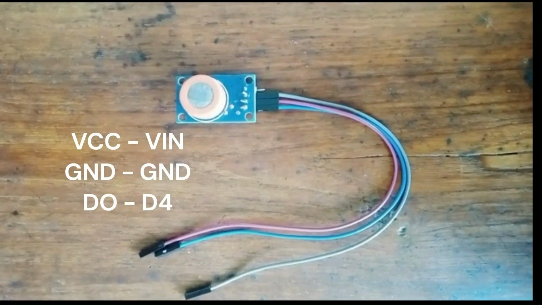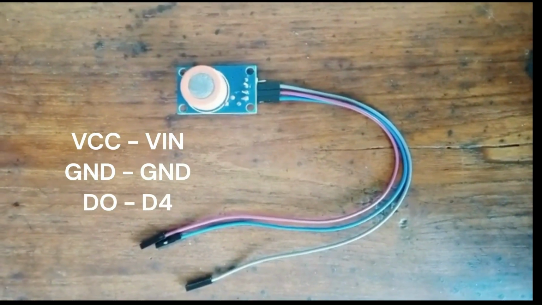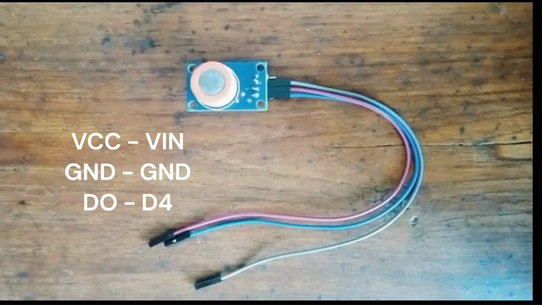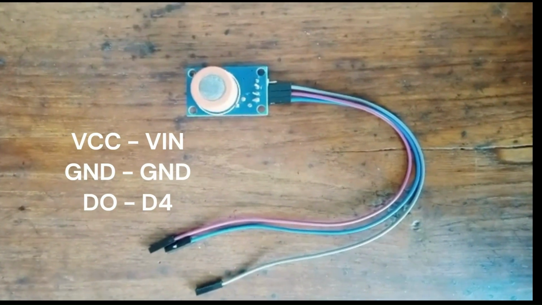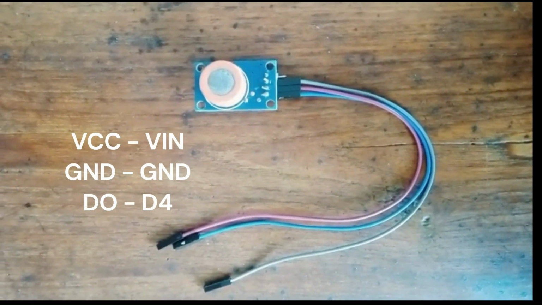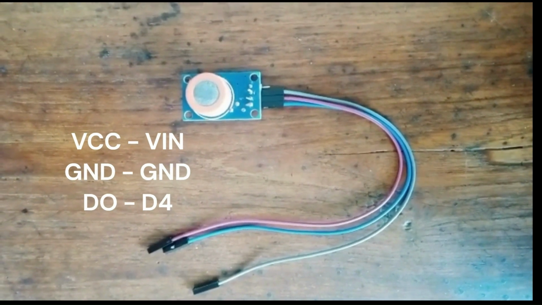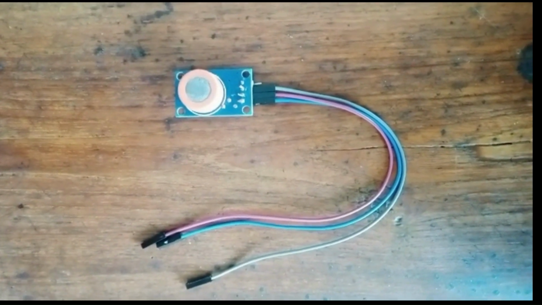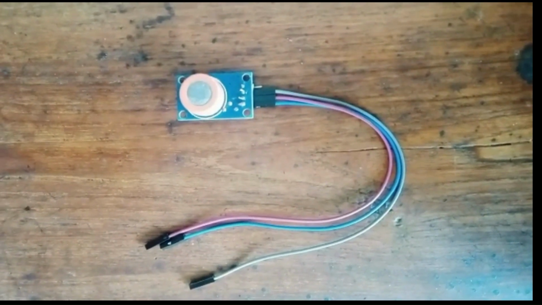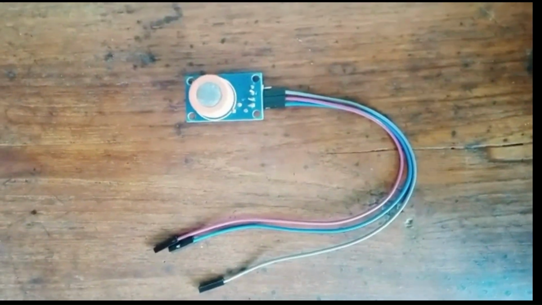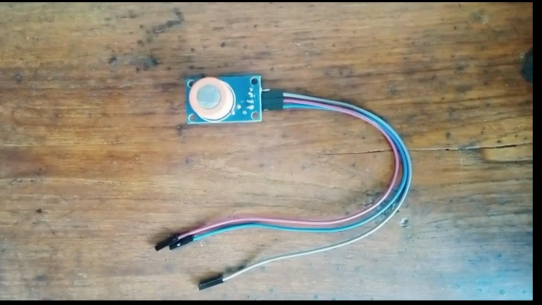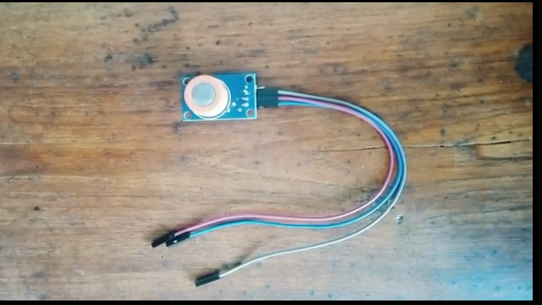The alcohol sensor is connected with the NodeMCU. The VCC pin of the alcohol sensor is connected to the VIN pin of the NodeMCU, ground pin to ground pin, then D0 pin to the D4 pin of the NodeMCU. This alcohol sensor senses the alcohol content in human breath, and then an automated message is sent to the government that alcohol is detected in a vehicle from the driving person in order to charge a penalty for drunken driving.